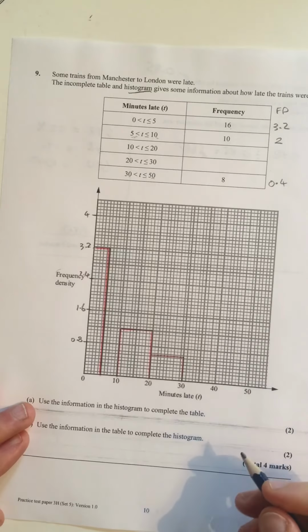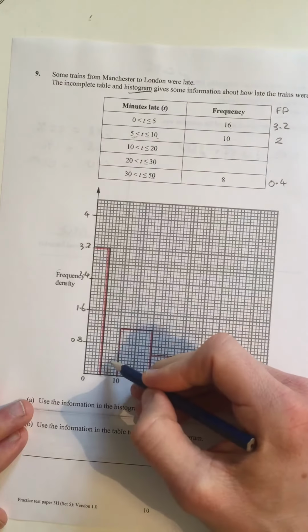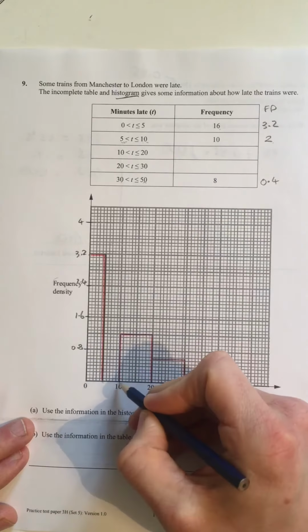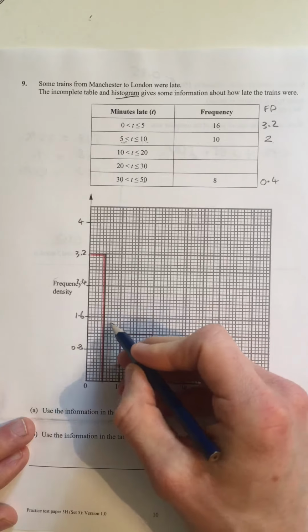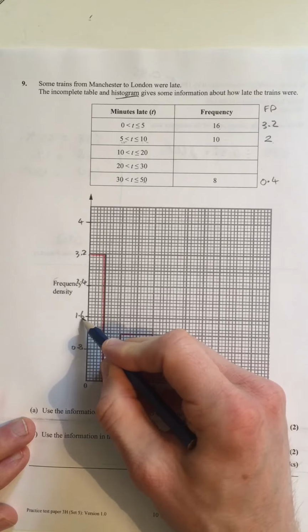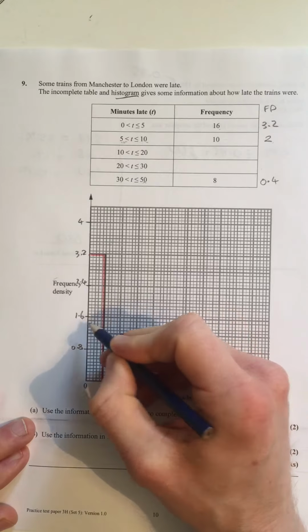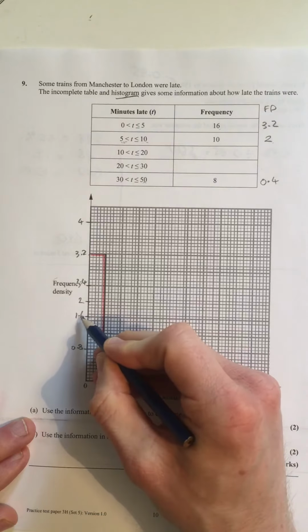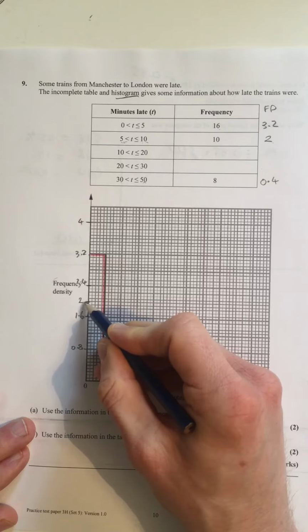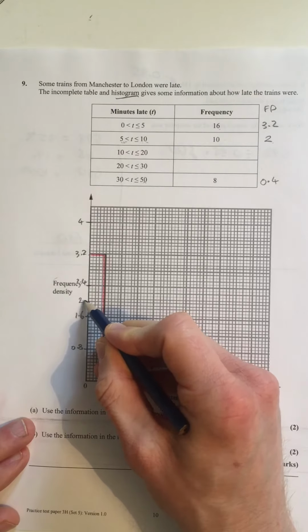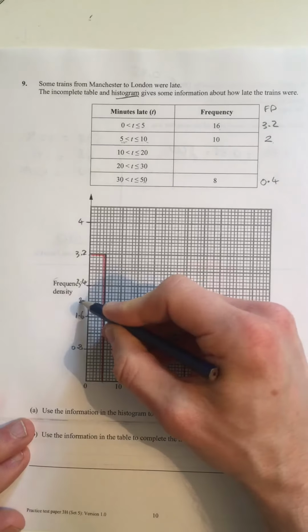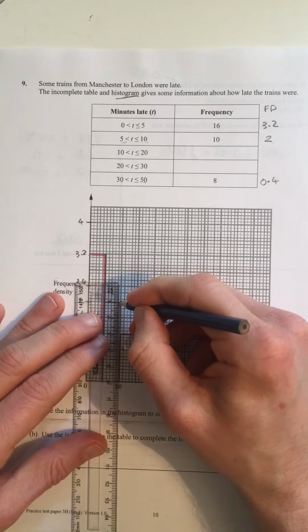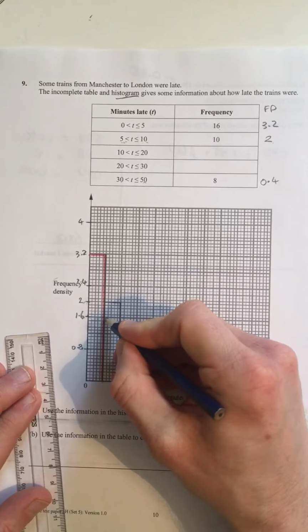Okay, so that's useful now because that will allow us to fill in the next bar. Remember, the next bar had a frequency density of 2. So between 5 and 10 I need to go up to 2. 2 is halfway between 1.6 and 2.4. Hopefully you can see 1.6. We add 0.4 to that to get to 2. Then we add another 0.4 to that to get to 2.4. So 2 is here. So that's going to allow me to draw in this next bar here.